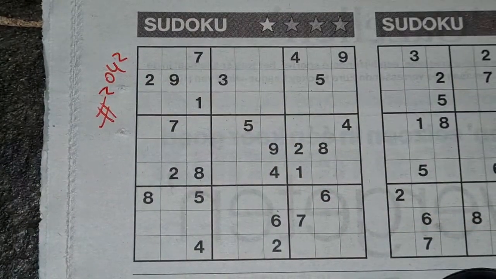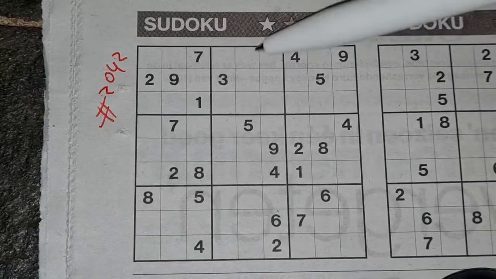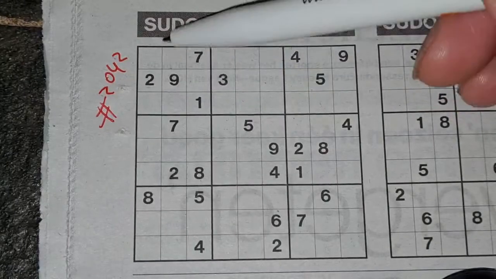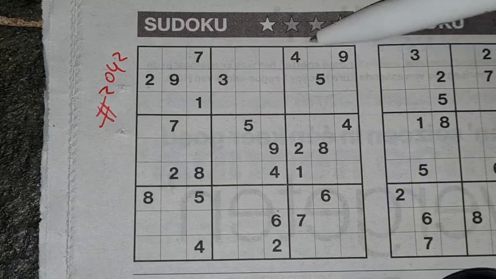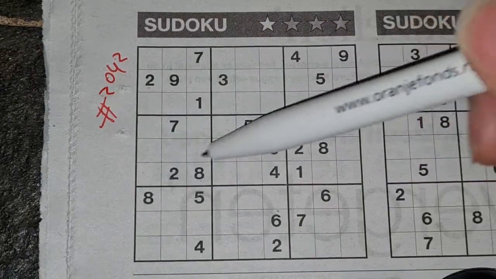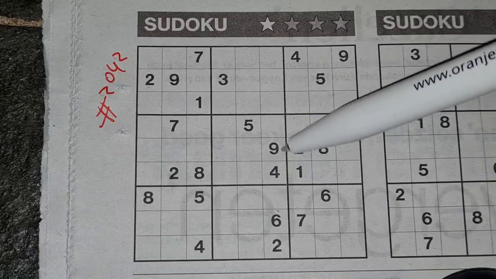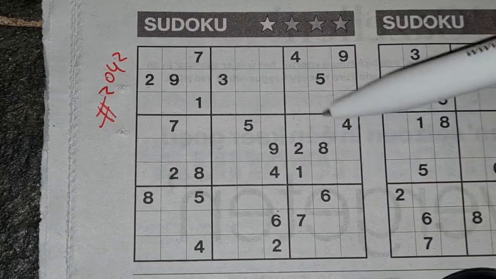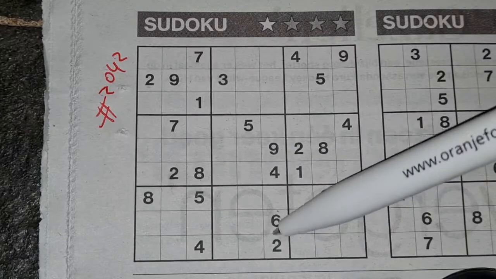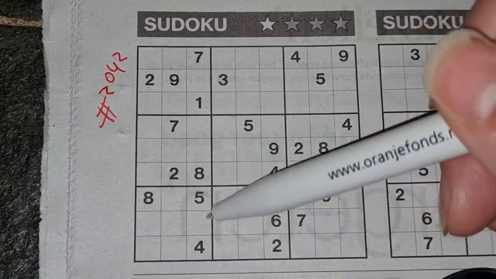This will be number 2042. Before I start, I always count the printed digits. This one we have a 4, plus 1 is 5, plus 3 is 8, plus 3 is 11, plus 3 is 14, plus 4 is 18, 20, 22.